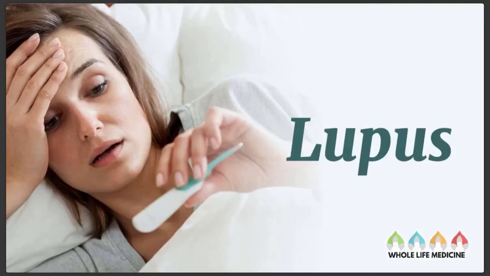So that said, the most common signs for lupus are things like fatigue, fever, the joint pain with stiffness and swelling, a butterfly-shaped rash on the face that covers the cheeks and the bridge of the nose, or sometimes rashes elsewhere on the body, skin lesions that appear with sun exposure. So there's a kind of photosensitivity that happens with lupus.